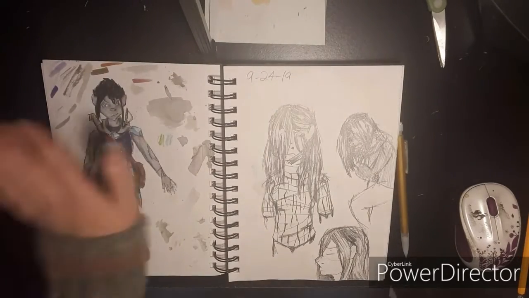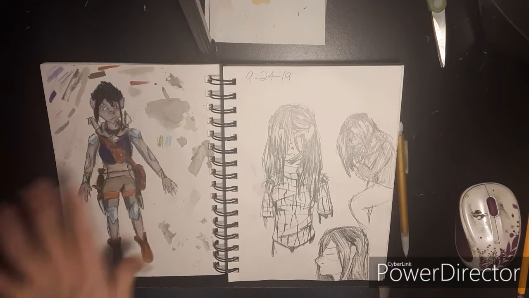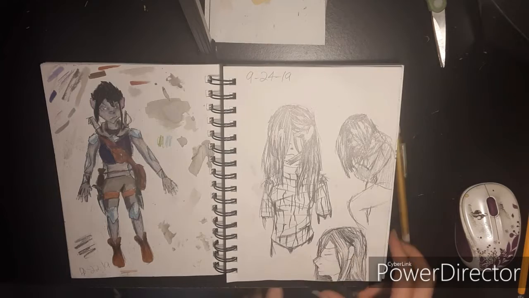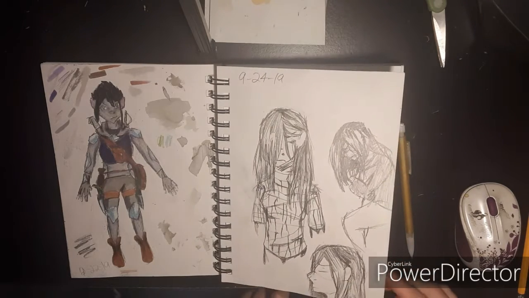I tried to do a little color thing, but I hated it so much. It looks so bad. I wanted her skin to be a lot lighter, but I did that digitally. I actually did have a little thing that I did digitally, but I didn't actually post it or anything.